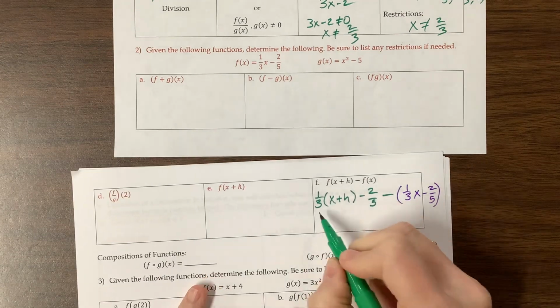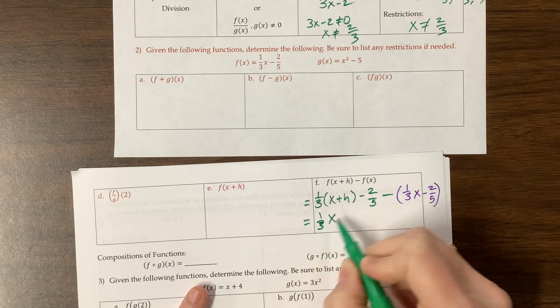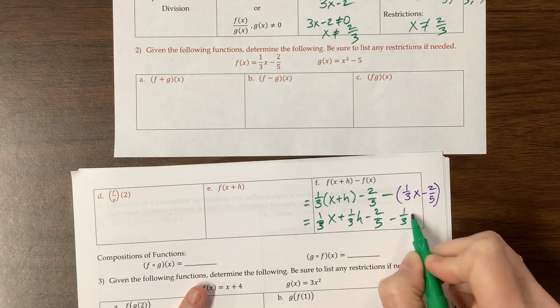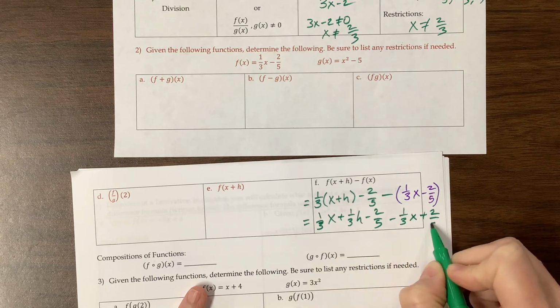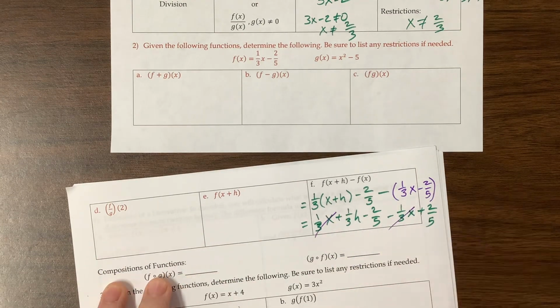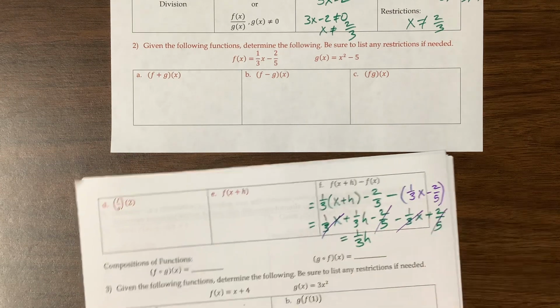Okay, so this would be equal to 1/3 x plus 1/3 h minus 2/5 minus 1/3 x plus 2/5. And now at this point we have a lot of things that cancel. We have a positive 1/3 x here and a negative 1/3 x there. They cancel out, a negative 2/5 and a positive 2/5. And so in this problem I'm just left with 1/3 h.